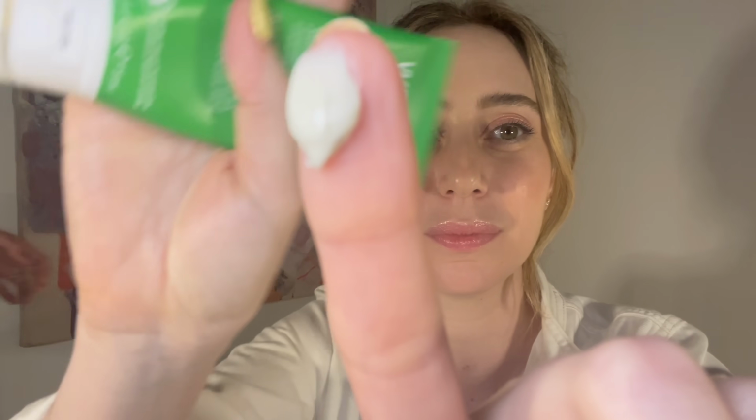Once that glycolic acid has dried down, we will take the Weleda and we will use a nice dollop of this. I will show you guys, probably around that much.